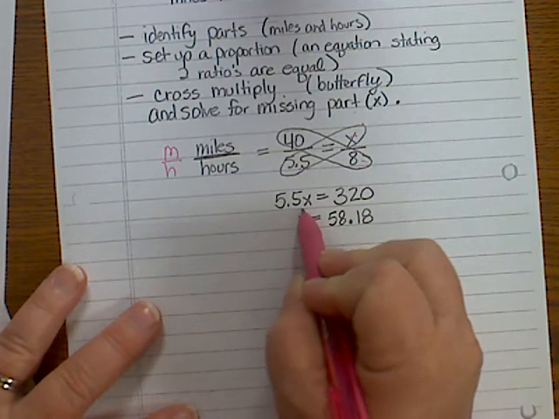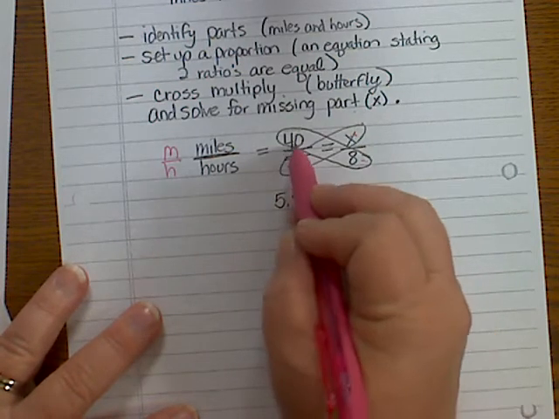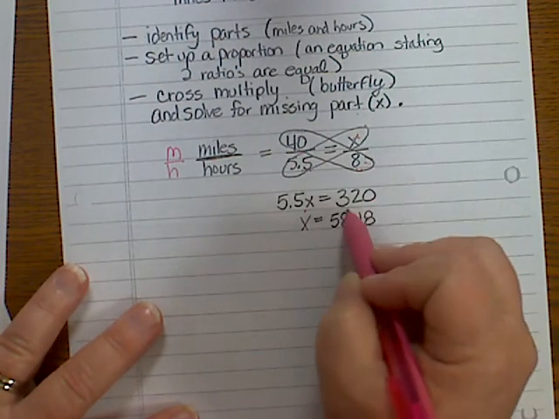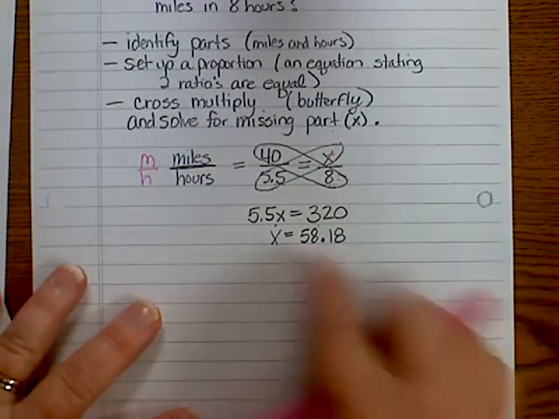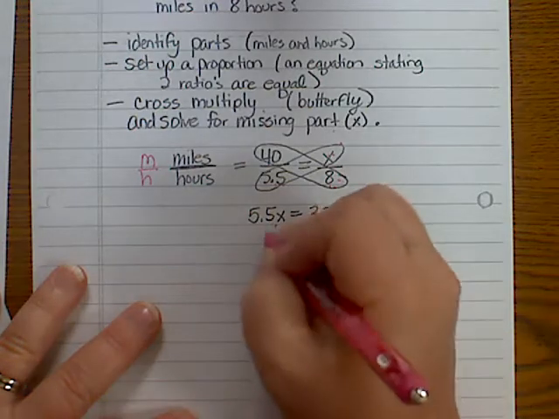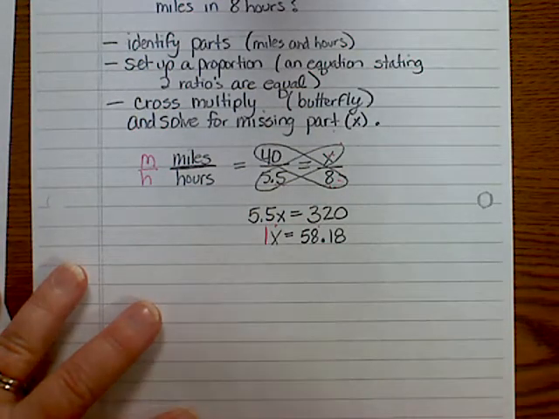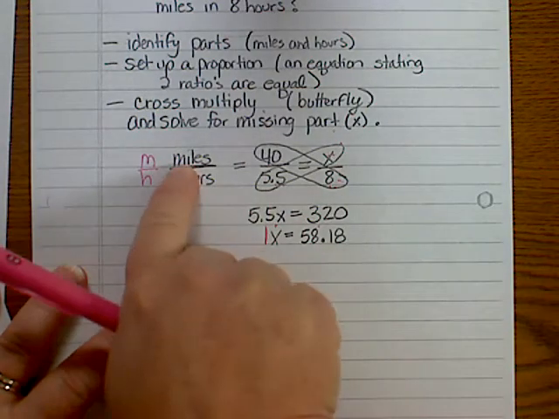5.5 times X is 5.5X. 40 times 8 is 320. Okay, now I'm going to show you what happens here. I need to get X by itself. I need to know how much is 1X, or 1 mile.